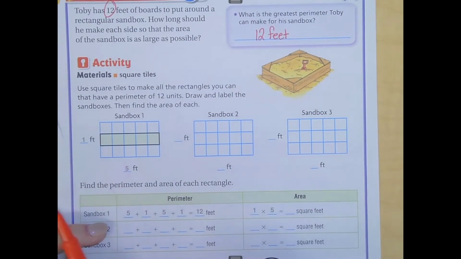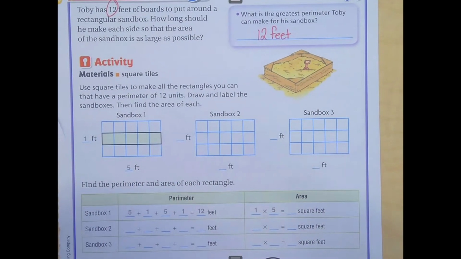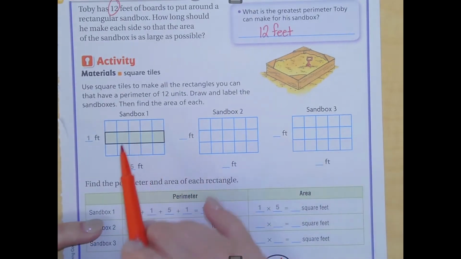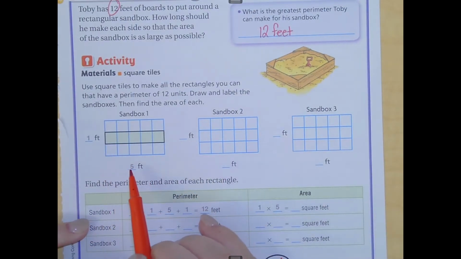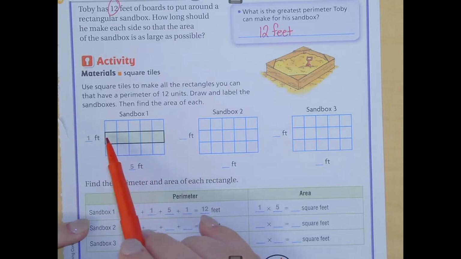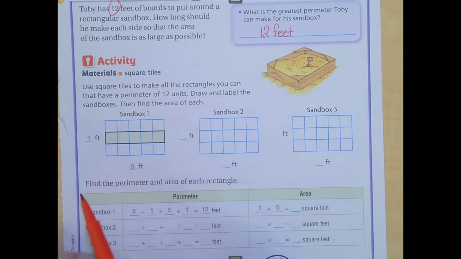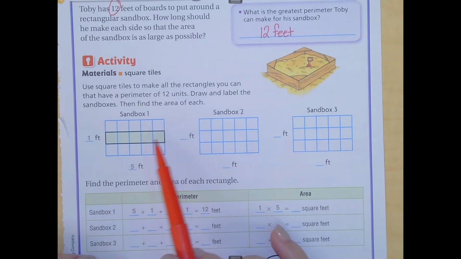So what we're going to do is come up with 3 different sandbox options that total 12 feet perimeter, okay? And we want to find one that's going to make the biggest sandbox possible. And we know it's the biggest sandbox because it will have the largest area, all right? So here's the first one they did for you. It is 1 foot by 5 foot. So when you add up all those sides, 5 plus 1, 5 plus 1, which is 6 plus 6, you get 12 feet. So the perimeter is correct.